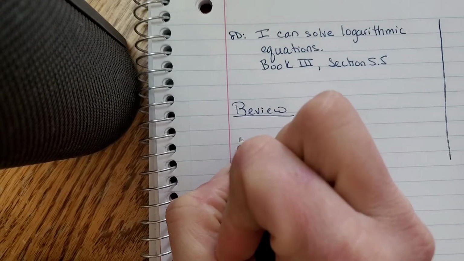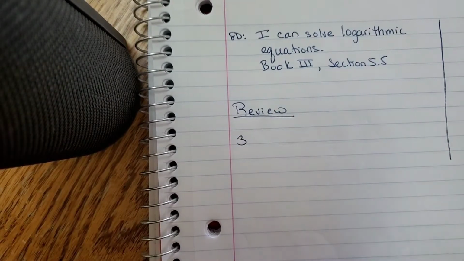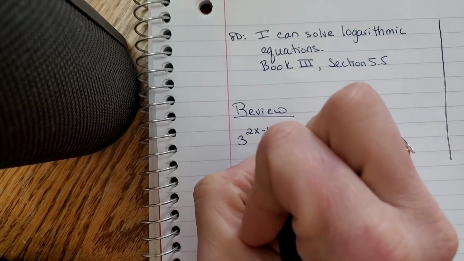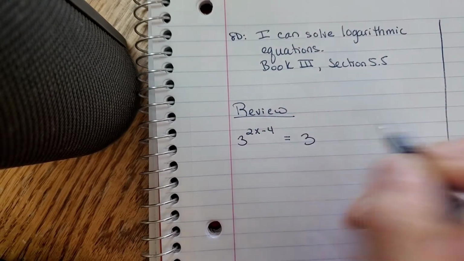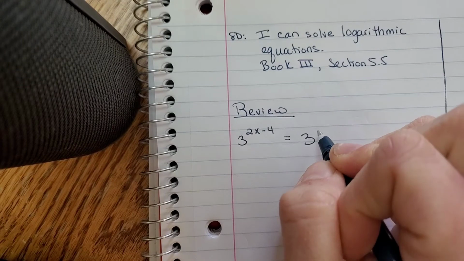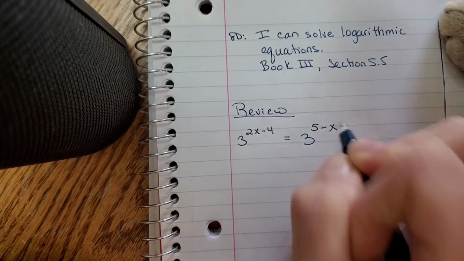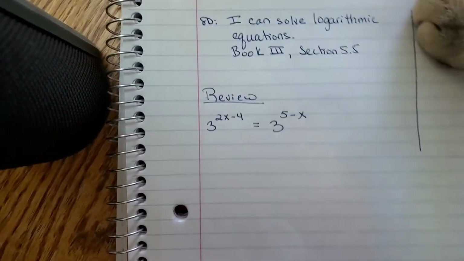So first, let's say we have something like this, 3 to the 2x minus 4 equals 3 to the 5 minus x.